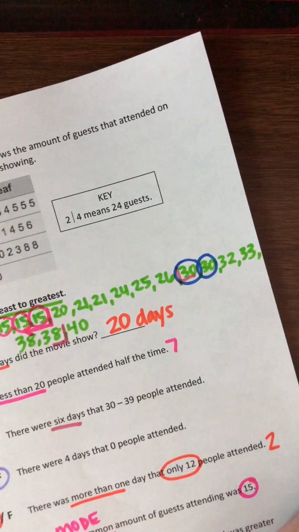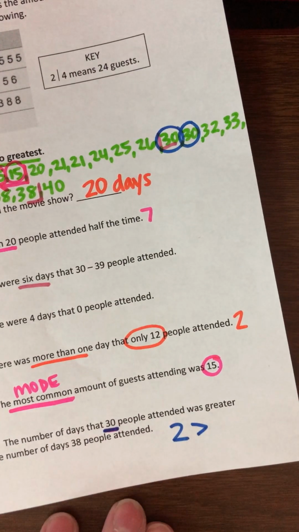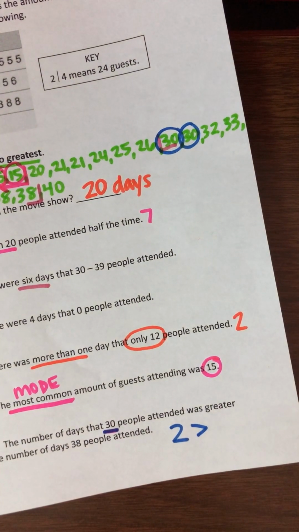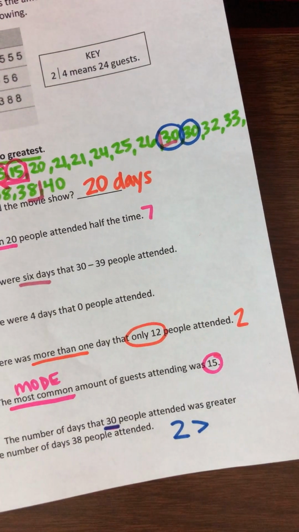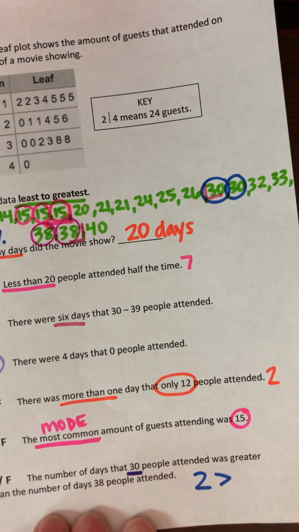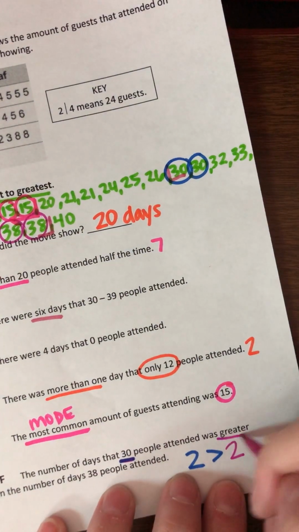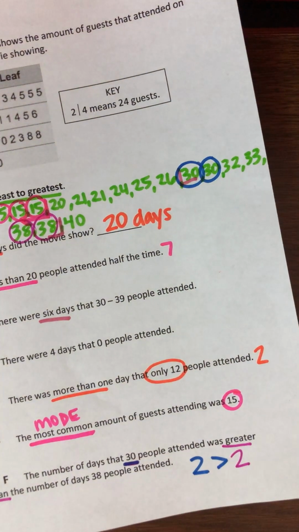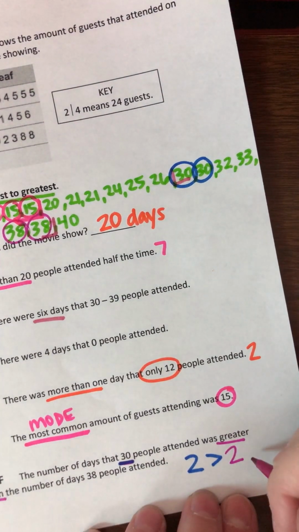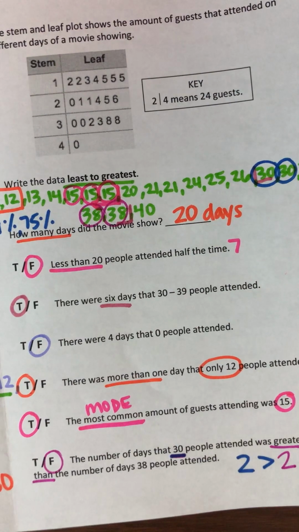They said that was greater than the number of days 38 people attended. I'm going to go up and look, and 38 was also 2 days. So is 2 greater than 2? It does say greater than. No. 2 is equal to 2. Therefore, that is a false statement.